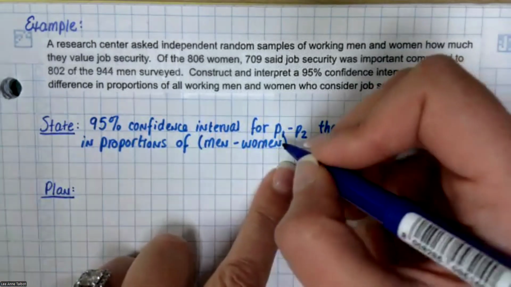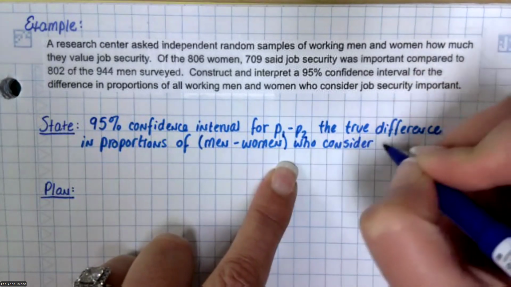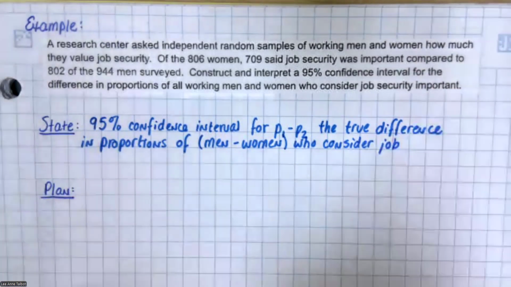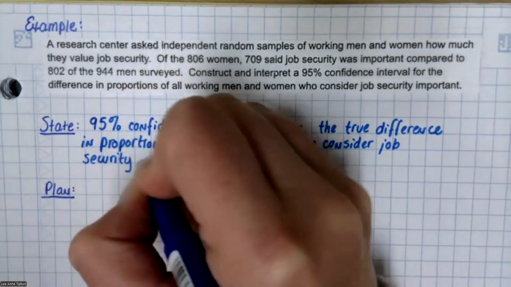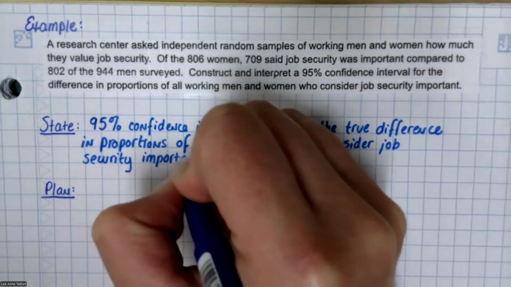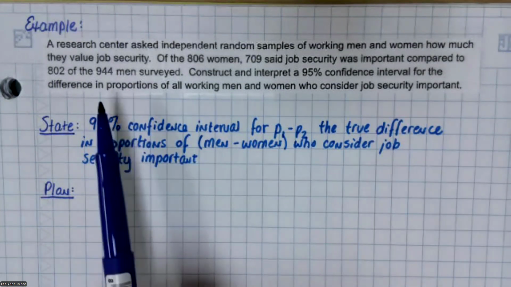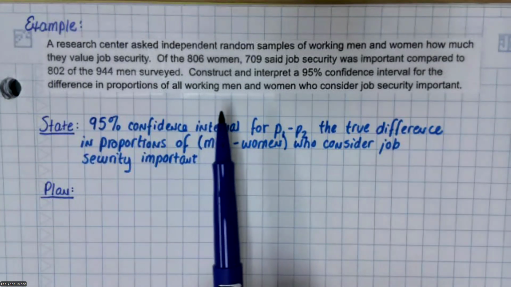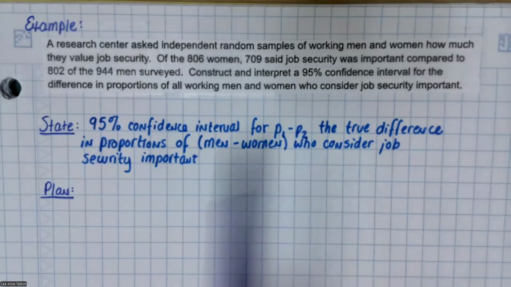Men minus women who consider job security important. Okay, 95% confidence interval for P1 minus P2, the true difference in proportions. And then I just sort of started copying off the problem. So the true difference in proportions of all working men and women. I just needed to state my subtraction order who consider job security important.